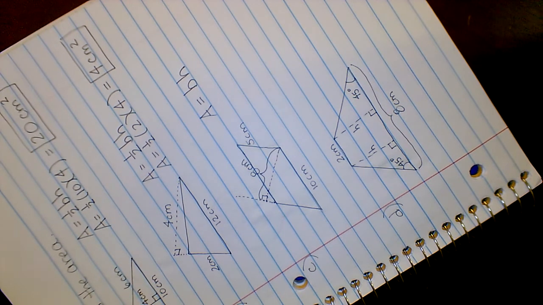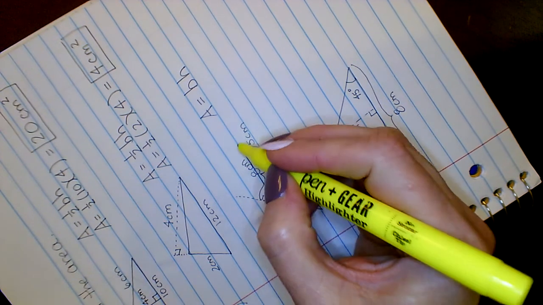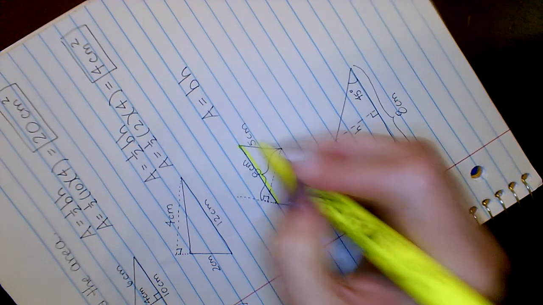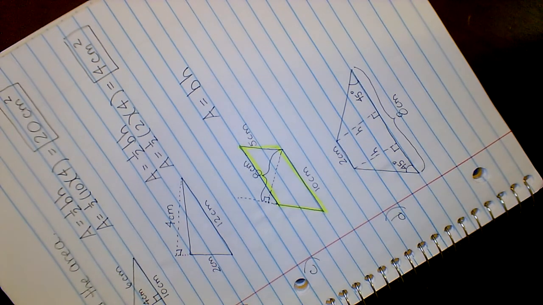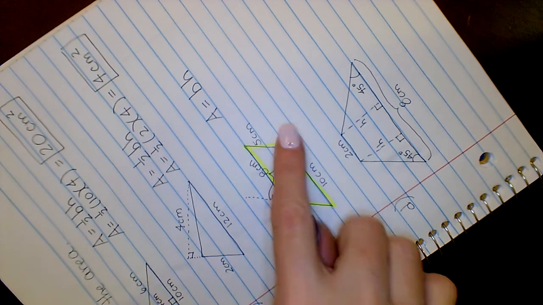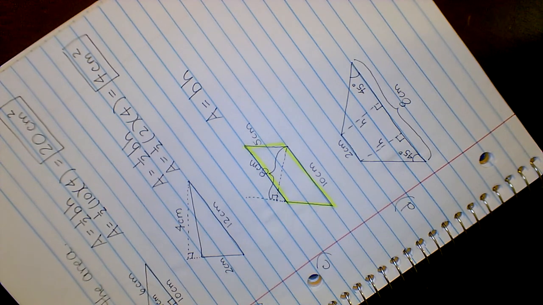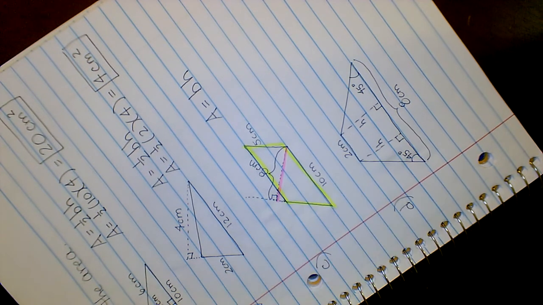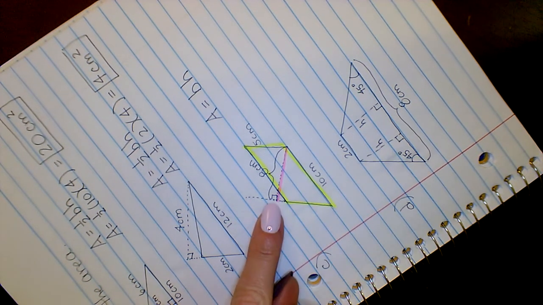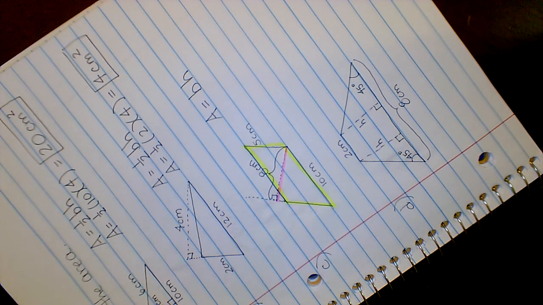I'm going to outline it because I'm having trouble seeing it, so I'm sure you are too. There's the parallelogram. The height of this parallelogram is right there. I'm going to draw that in pink. There's my height. There's that right angle. That's giving you that big fat clue.